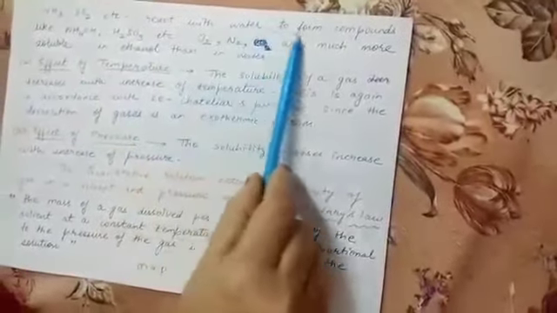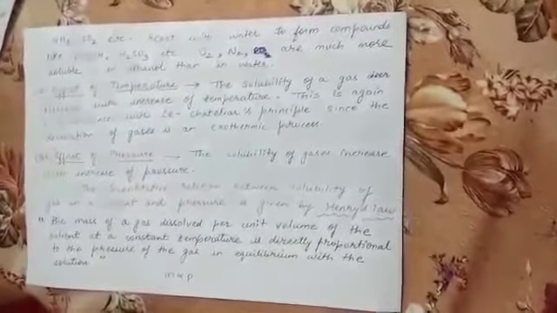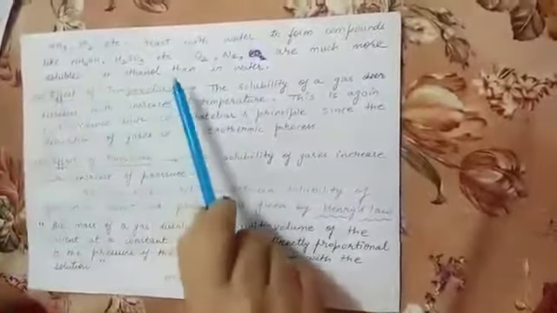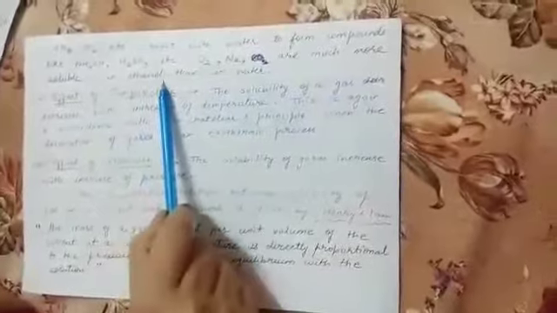Now, what is the reason behind this? This is because these gases, NH3 and SO2, chemically react with water to form compounds like NH4OH and H2SO3, which is sulfurous acid, etc. It means only those gases are highly soluble in water which chemically react with water. Your oxygen and nitrogen do not react with water at all, so they are less soluble in water. On the other hand, oxygen and nitrogen are much more soluble in ethanol than in water.